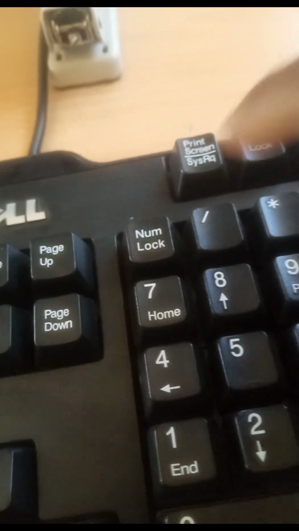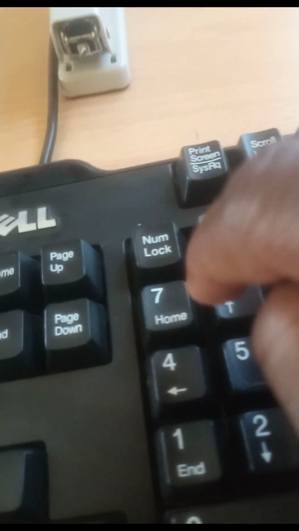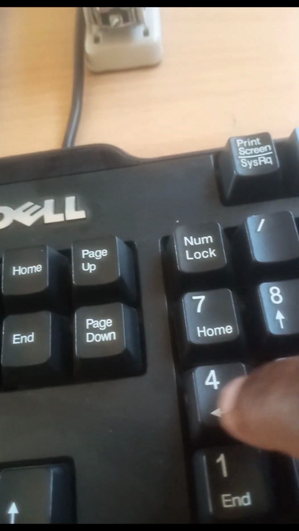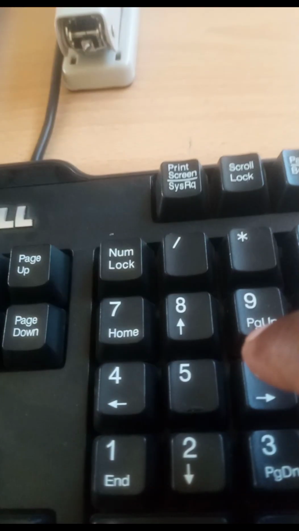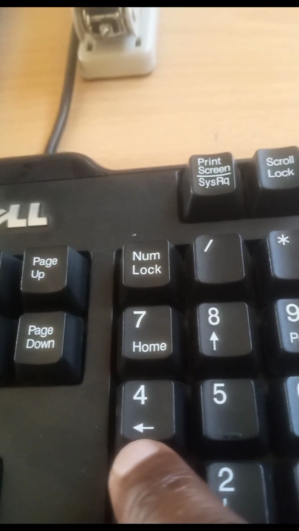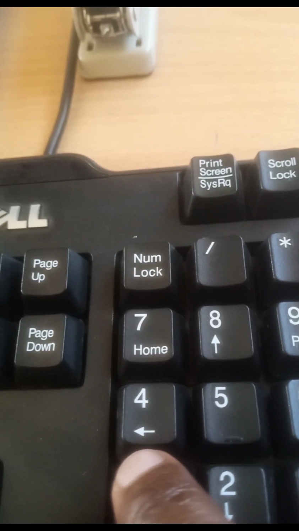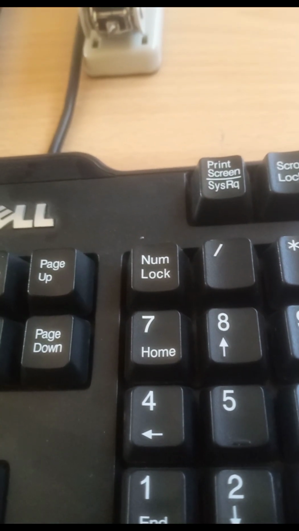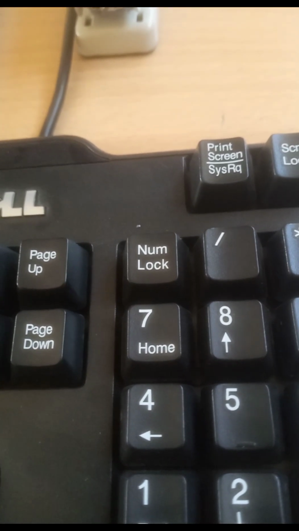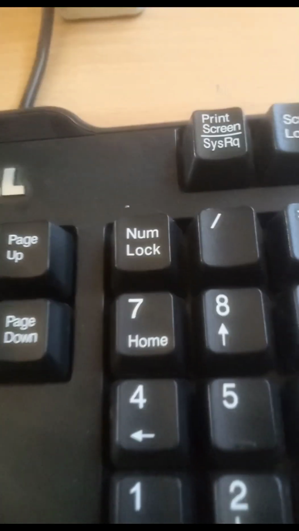When it is on, these numbers work as numbers. But when it is off, there is another option. For example, you can see 7, we have home. Number 8, we have the up arrow key. And number 4, we have the left arrow key. So when the numlock is on, numbers will be inputted or typed. But when it is off, the other characters will work, like the arrow key, the end, the other functions.